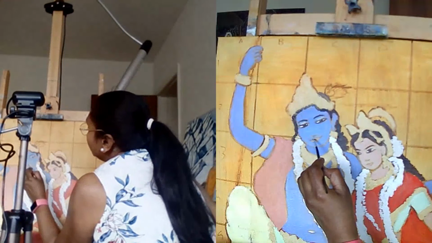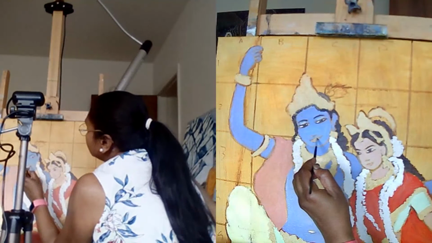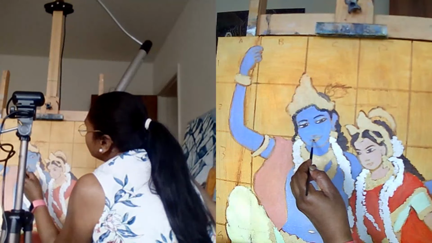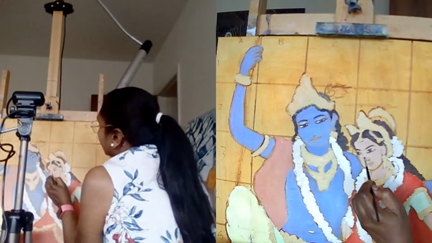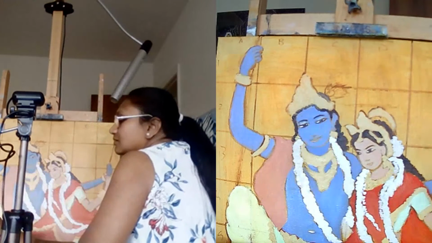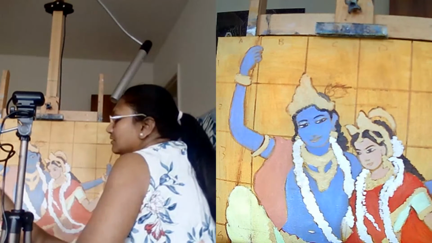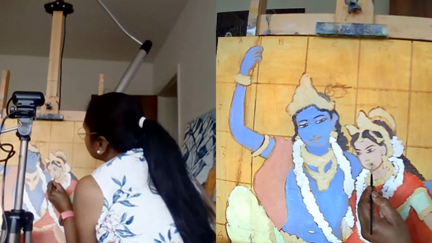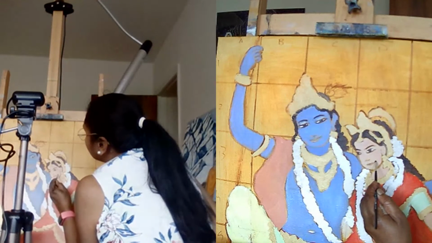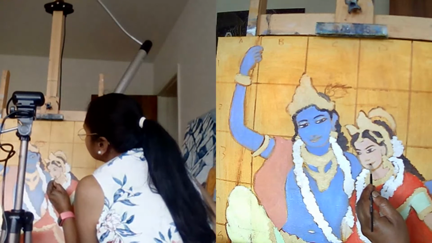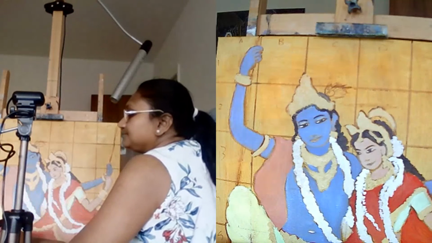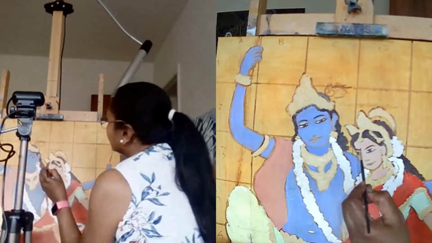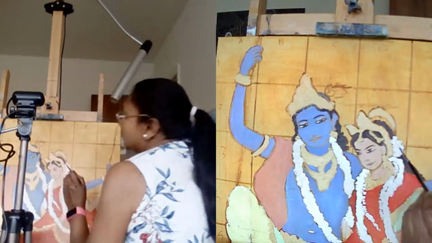So we're going to do the partition of the lip ever so lightly with this brush, so whatever comes can blend in with the existing color.